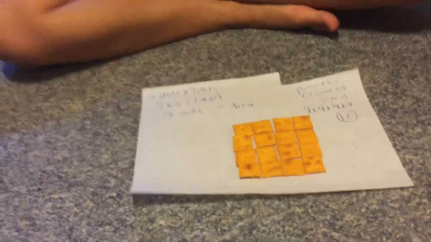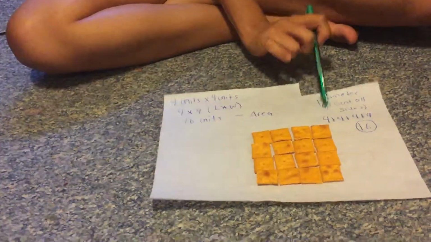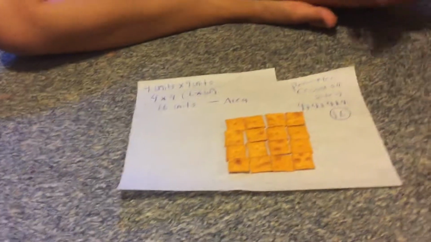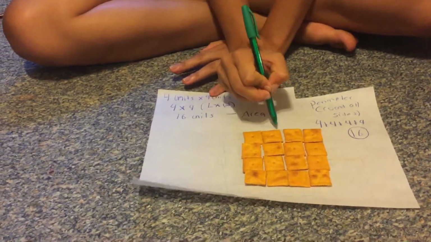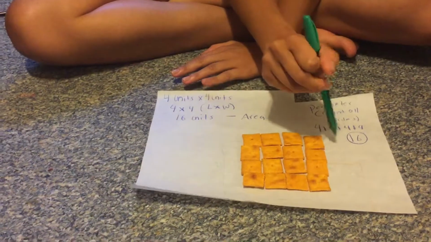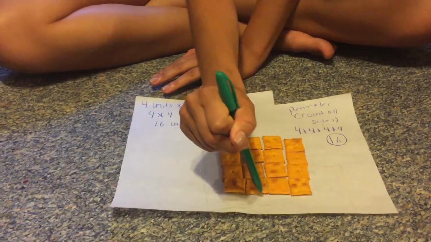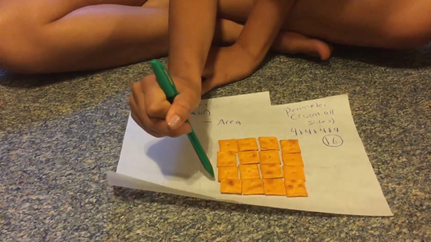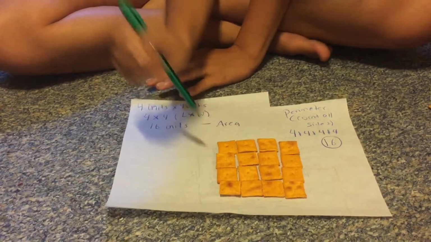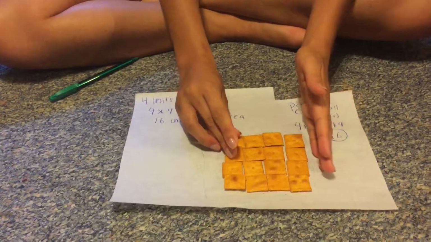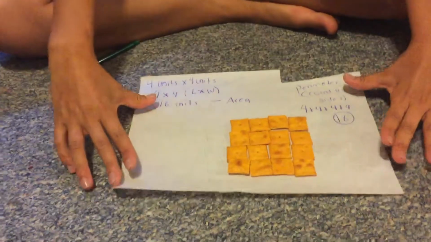Now for the perimeter, you can either add up all the sides, so 4 plus 4 plus 4 plus 4, and that is 16, or again, count all the edges. 1, 2, 3, 4, 5, 6, 7, 8, 9, 10, 11, 12, 13, 14, 15, and 16. So there are 2 different ways: mathematical, or you can use an object like I'm using here, Cheez-Its, to find it.